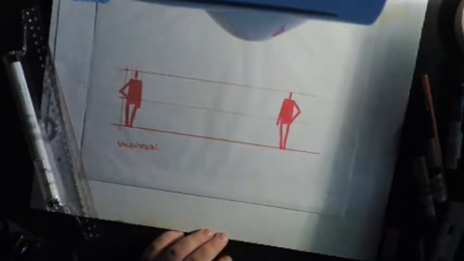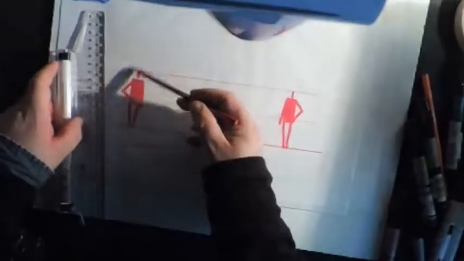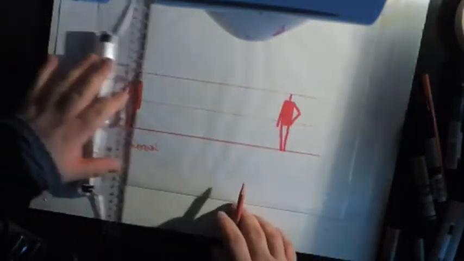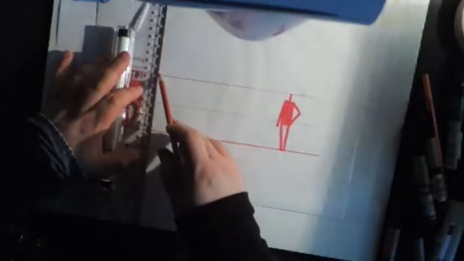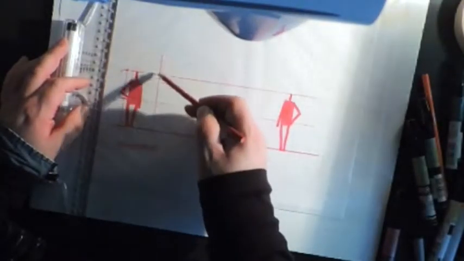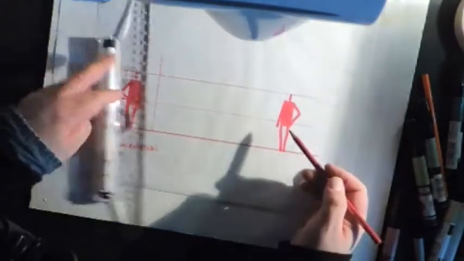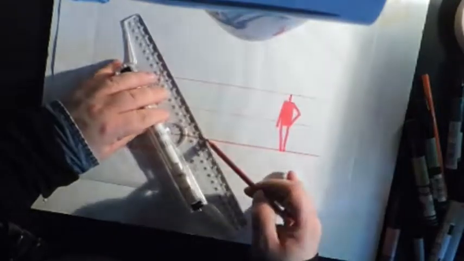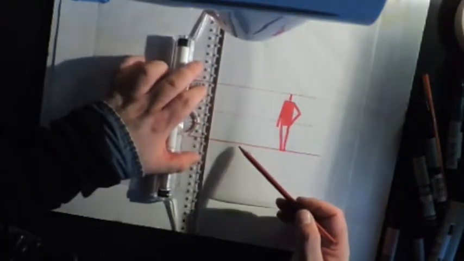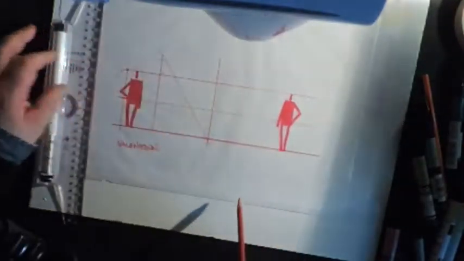All right. So how big do we want to make this sign? We now have people to refer to. So how big should this be? If that's 6 foot, then this might be 8 or 9, and we'll make a rectangle. Just make a rectangle kind of thing there.